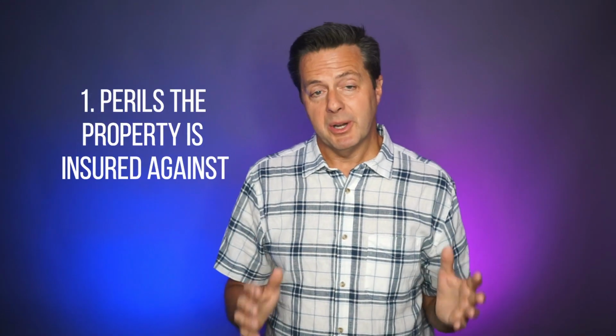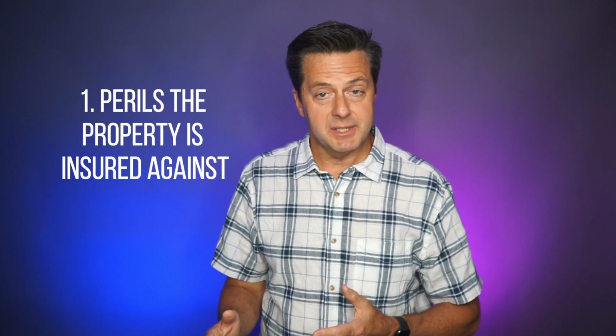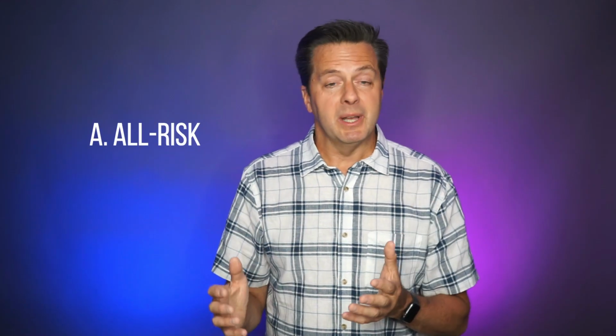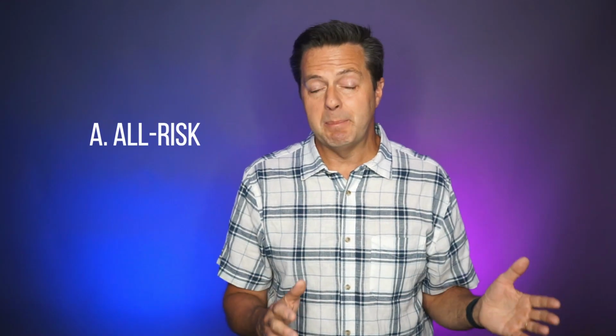Regardless of how commercial property is insured, there are a few issues that need to be reviewed, including the following items. Number one are the perils the property is insured against. In most BOP policies, broad all-risk coverage is provided, but in standalone property policies, you may have the option of all-risk versus named peril coverage. So what's the difference? All risk, as its name implies, provides broad protection to property for all perils that may arise other than those that are excluded.